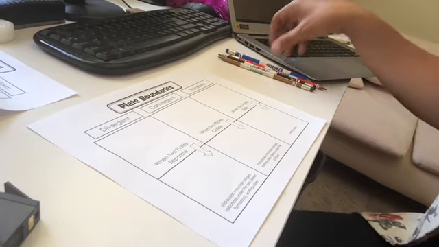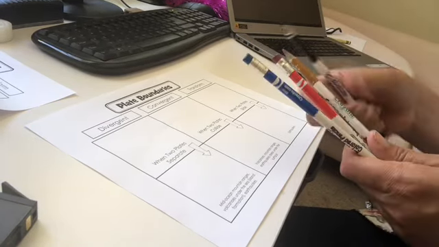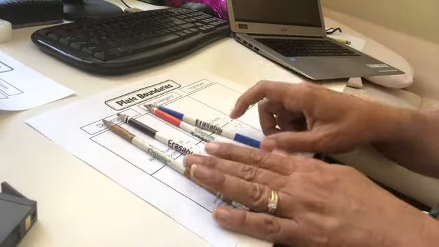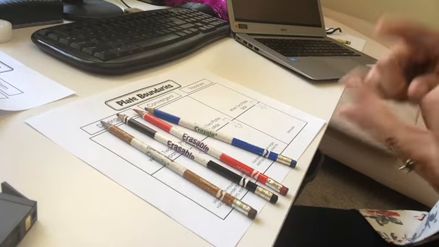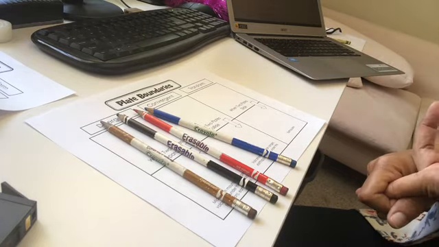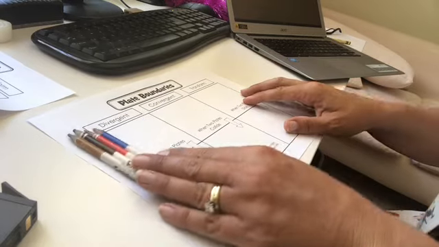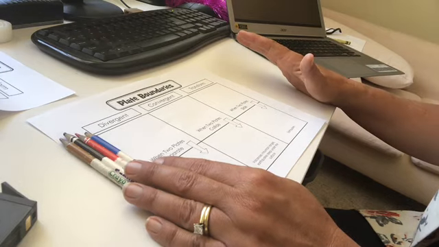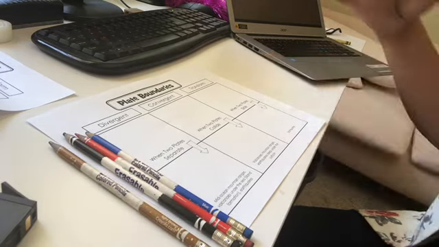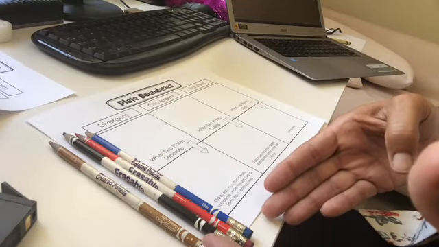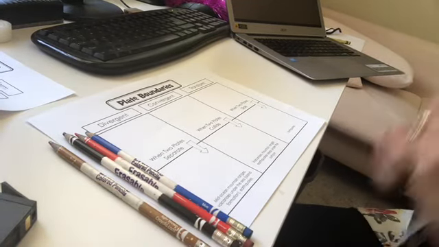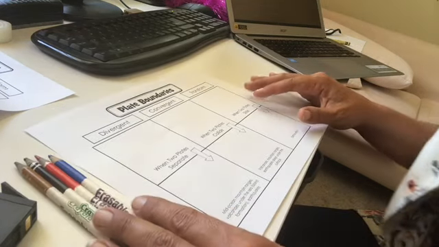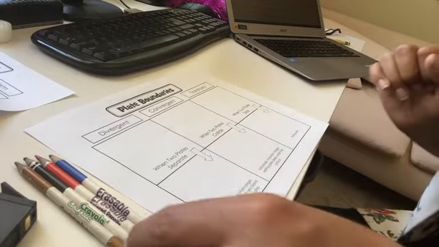So I would say grab a brownish, a blackish, an orange or red, and a blue colored pencil crayon. So brown, black, orange, blue. And then also if you want to print out this document that's attached, you can. Or if you want to just draw it on a piece of paper, that's fine too. So print out the piece of paper or grab a blank piece and grab some colors that you can use as well.